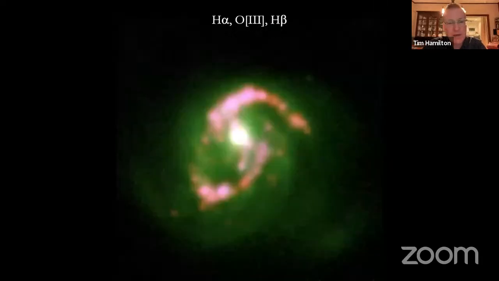As an example, I've taken some data from the MUSE imaging spectrograph, and here's a quasar.